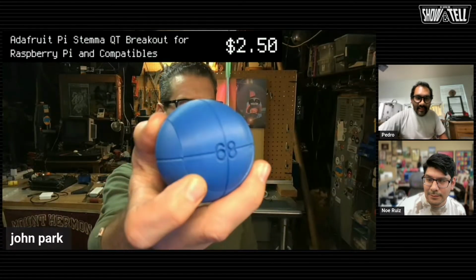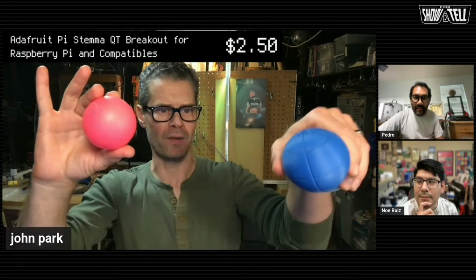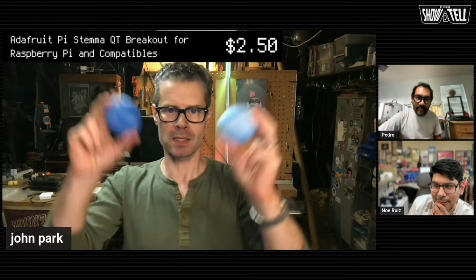Some of these I have also labeled parametrically, letting you know the size, just because this sort of thing matters. The juggling balls I've been using are 68 millimeter, so if I print them in different sizes, I'll be able to keep track of them, at least for now, until I get used to it. So that's the little juggling ball.